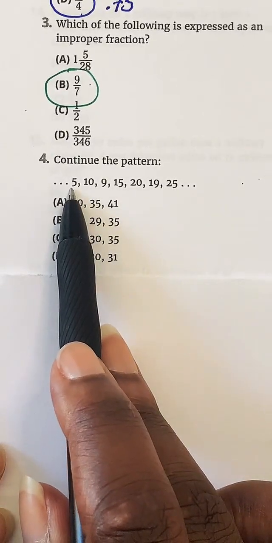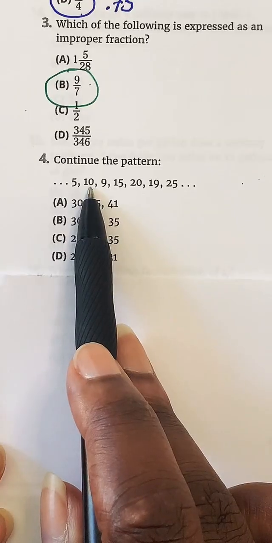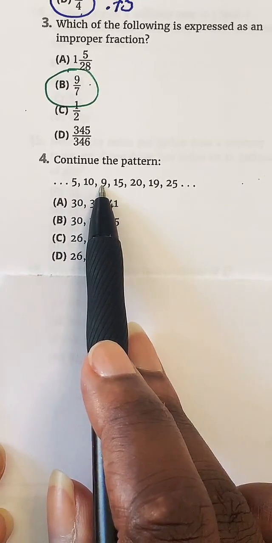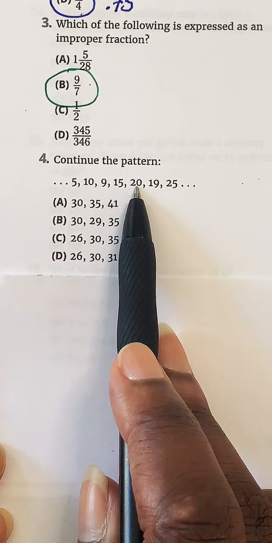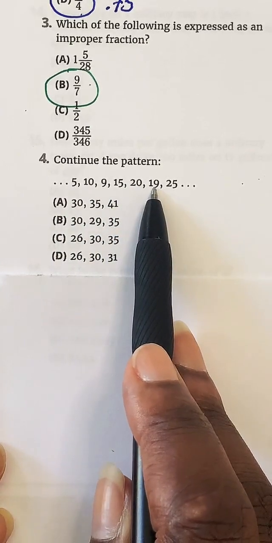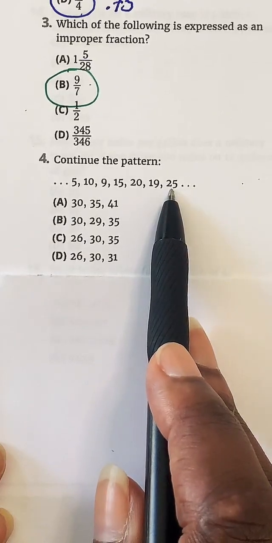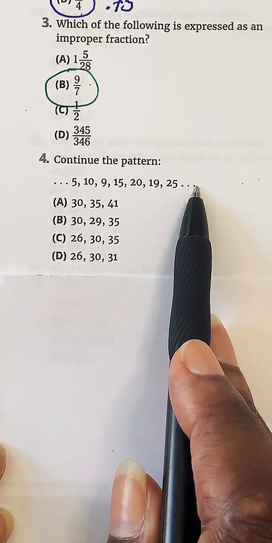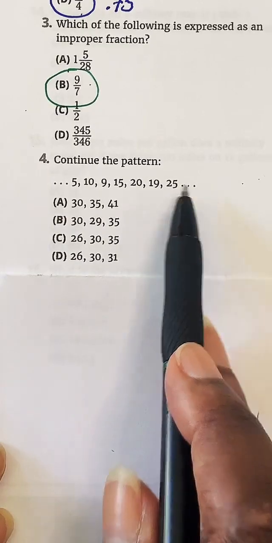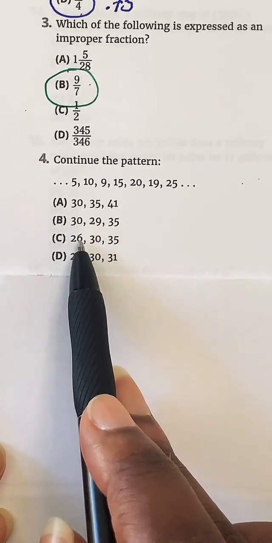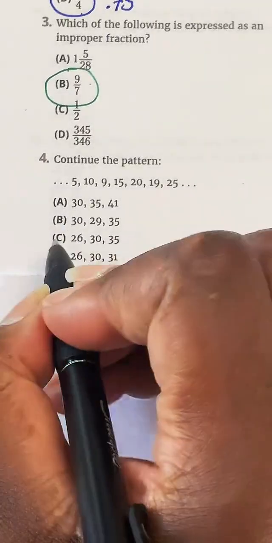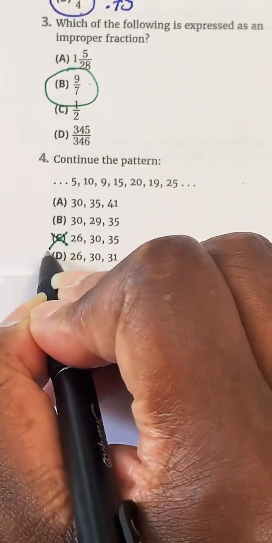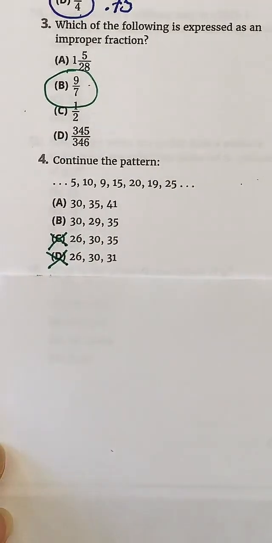So 5 plus 5 gives me 10, minus 1 gives me 9. Then 5 plus 5 minus 1. So if it's 25, what will be the next digit? Is it going to be 30s or is it going to be 26s? That doesn't really make sense here. So C's and D's are already eliminated.